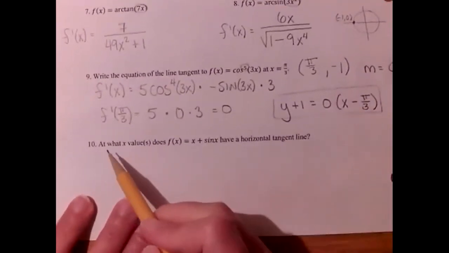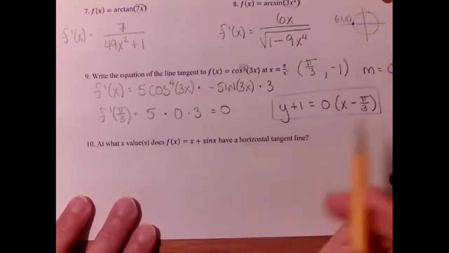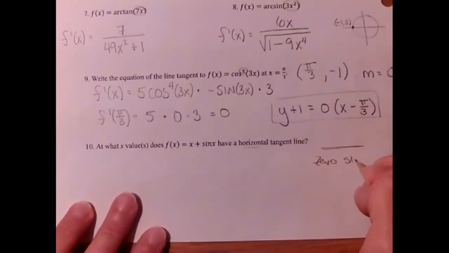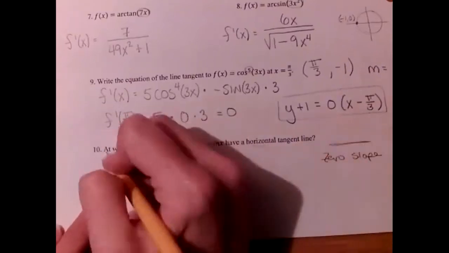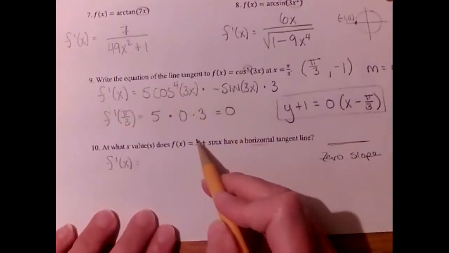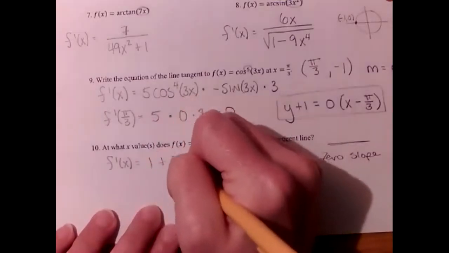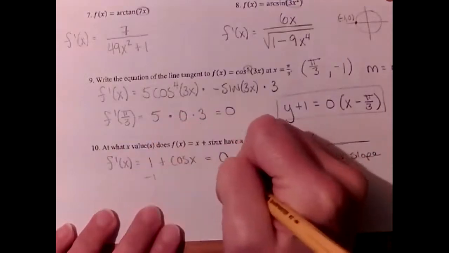All right, and then last one of these. At what values of x does this function have a horizontal tangent line? So horizontal means like this. That has a slope of 0. So 0 slope. And so we're going to find the derivative and set it equal to 0. And then we'll solve. So this derivative, derivative of just x would be 1. Derivative of sine is cosine. And we're going to set this equal to 0 because horizontal means 0 slope. So subtract over the 1.